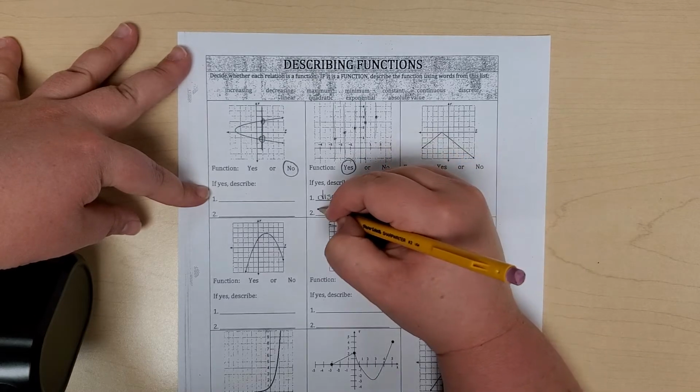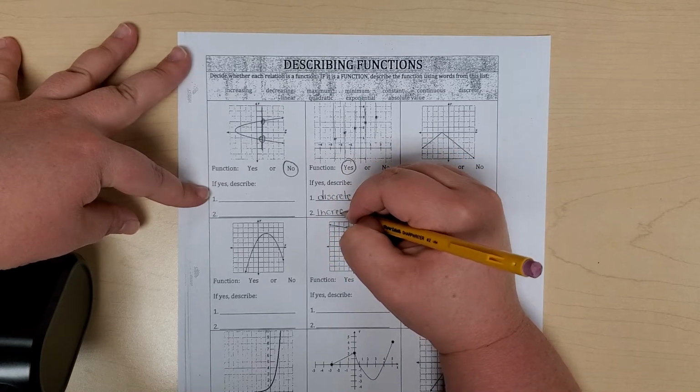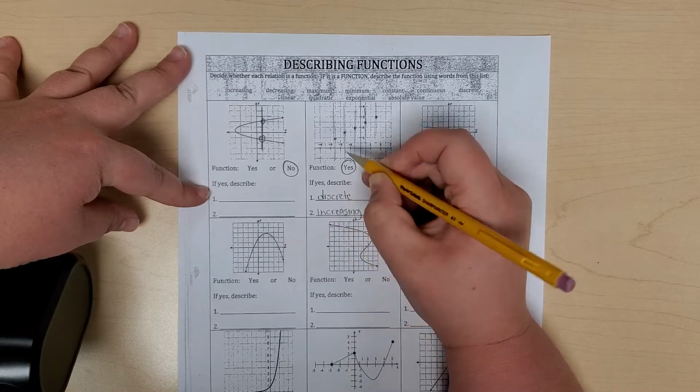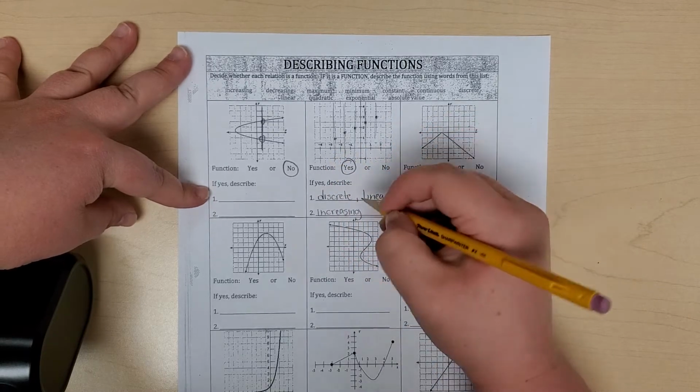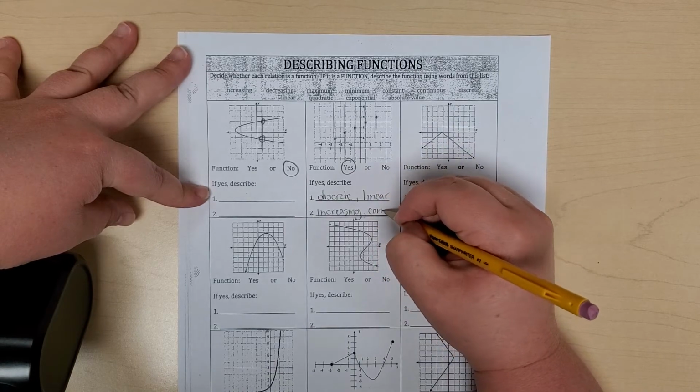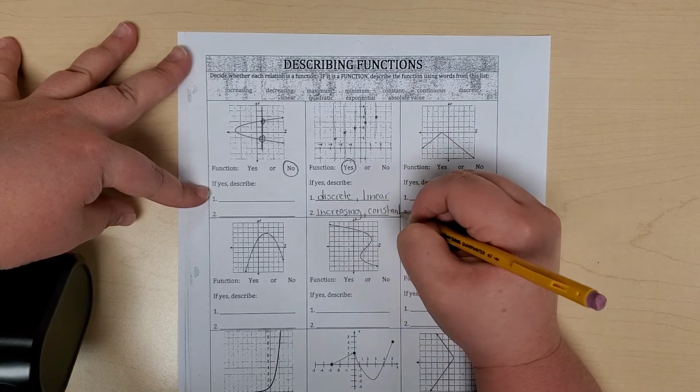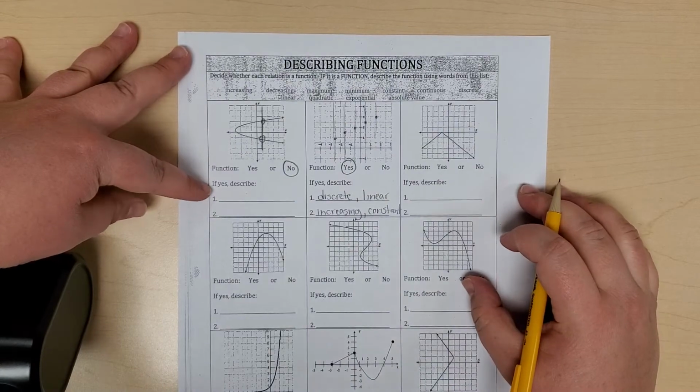It is also increasing. All the dots are in a straight line, so that makes it linear. And since it is linear, it is also constant. Again, you only have to pick two words here, but I'll write them all out for the notes.